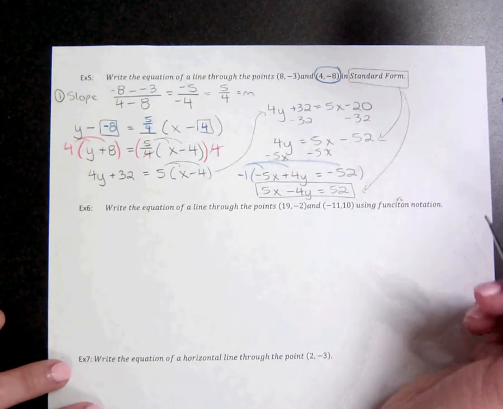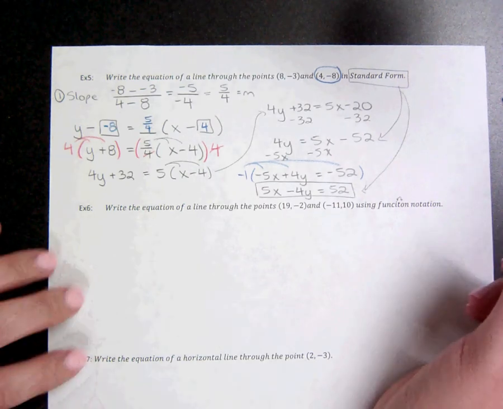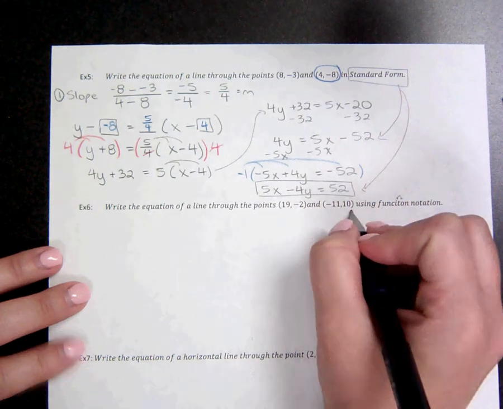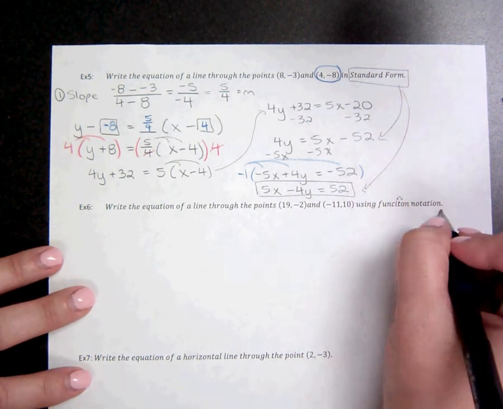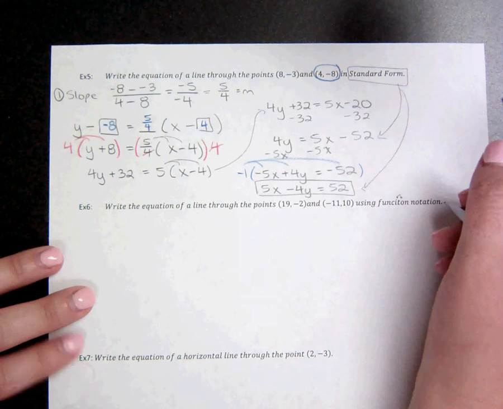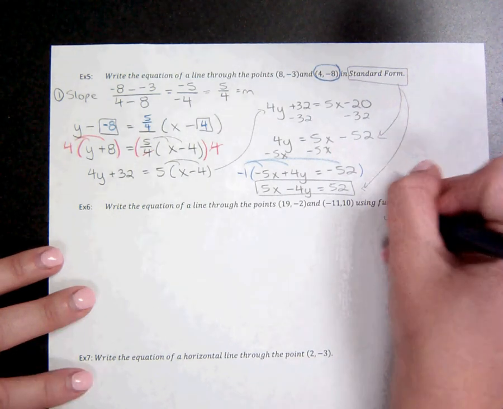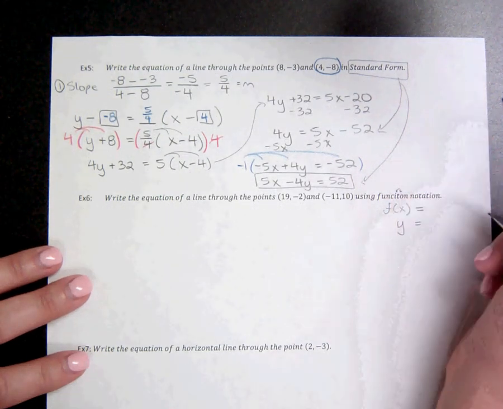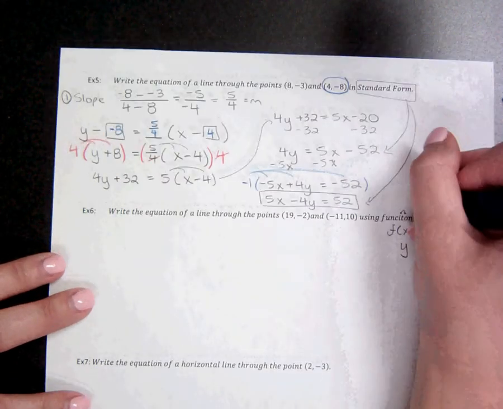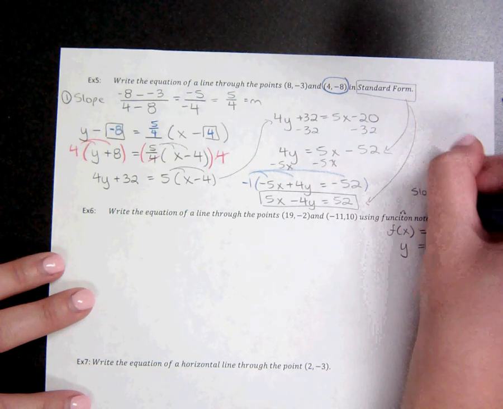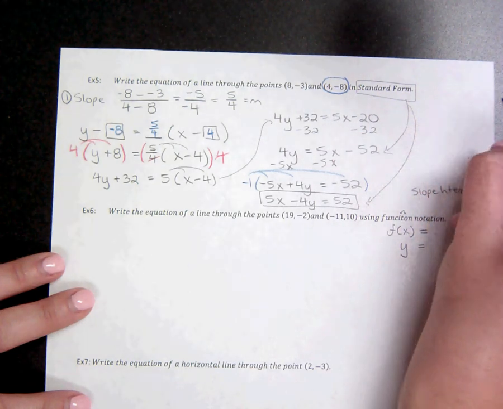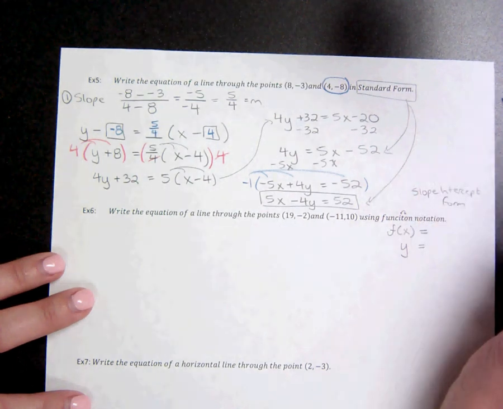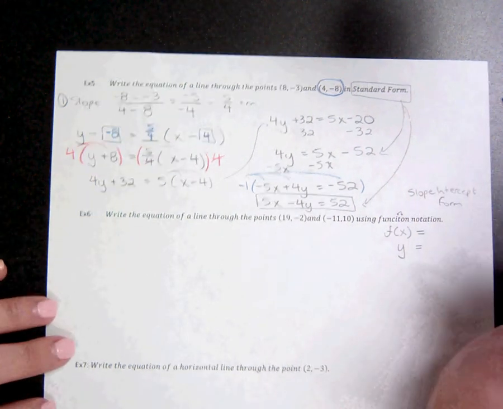Alright, example 6 says write the equation of a line through the points (19, -2) and (-11, 10) using what we call function notation. Now function notation is back from section 8.2. Function notation is f of x equals, which is the same thing as y equals. So when it says function notation, it's the same thing as slope-intercept form, except instead of y equals, we're just going to write f of x equals, but everything else is the same.